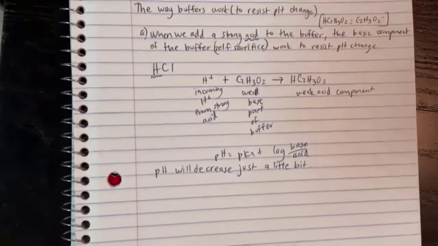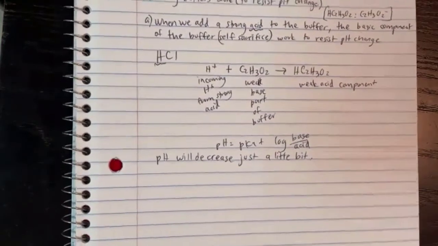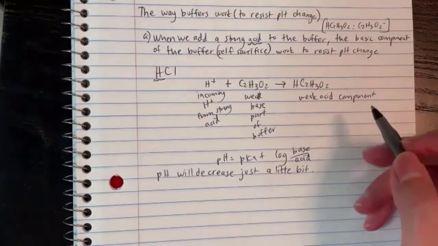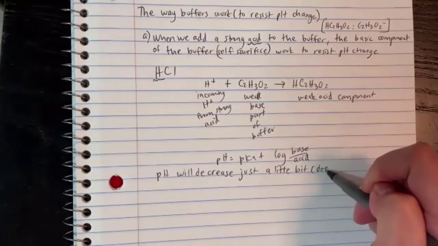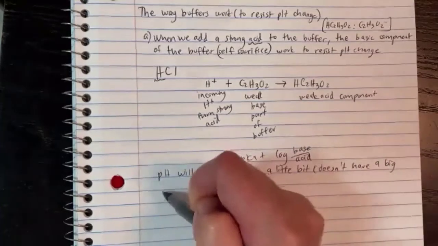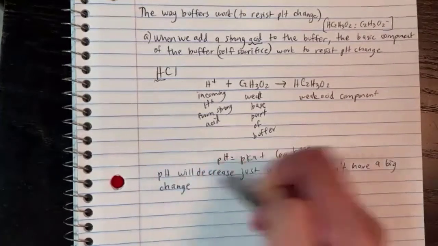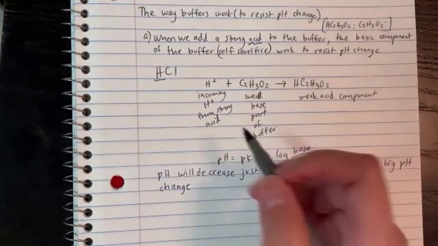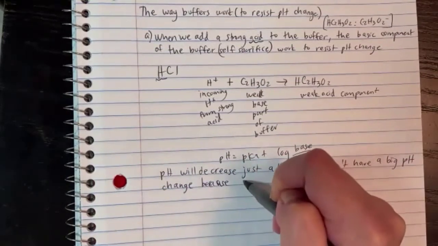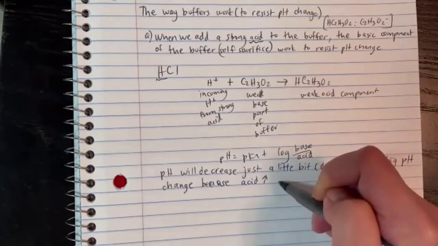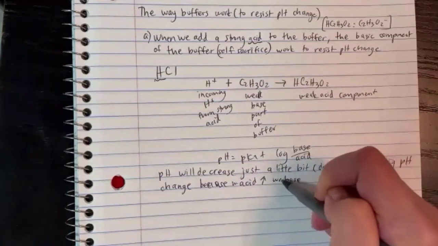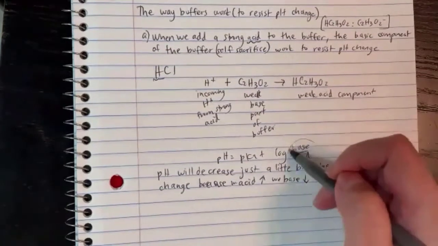Okay. Now, if you did the opposite, then we'll have the opposite effect. So I'm going to go ahead and write down, it decreased just a little bit. It doesn't have a big pH change, because the weak acid went up, and then the weak base went down. So the ratio changed a little bit.